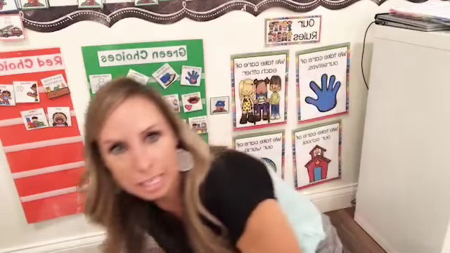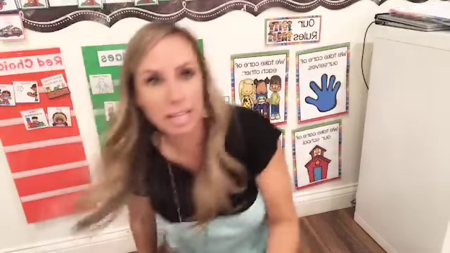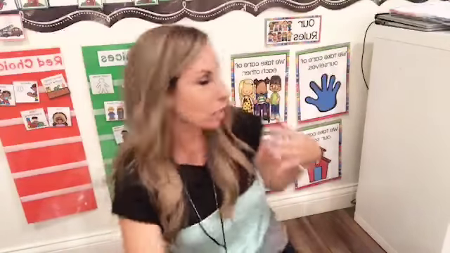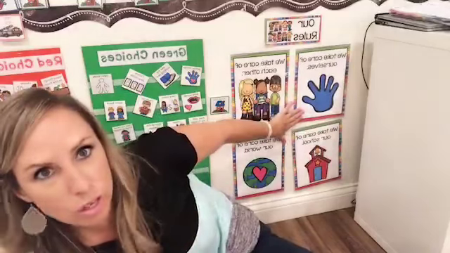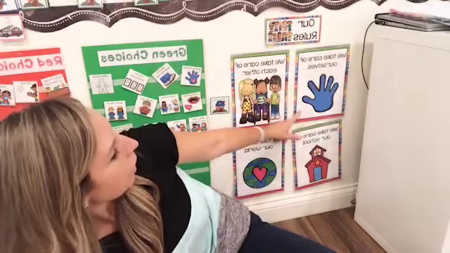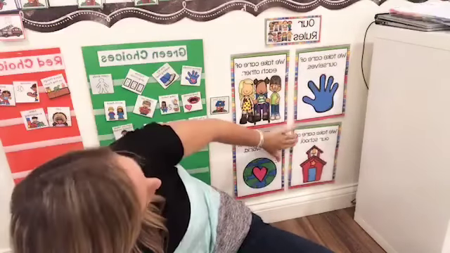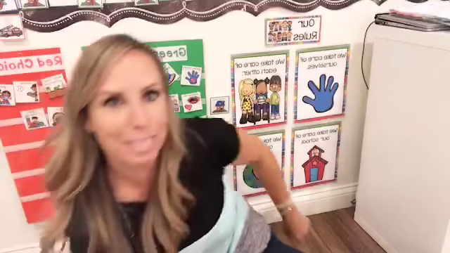Oh, somebody's asking about the classroom rules. These are my classroom rules, and they go right along with green and red choices. Our rules are super simple: we take care of ourselves, we take care of each other, we take care of our school, and we take care of our world.